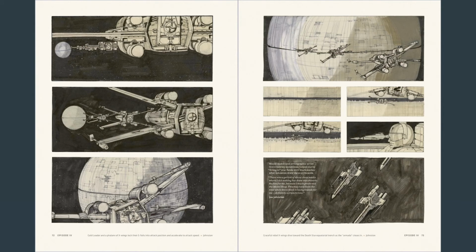Again, here's another storyboard sequence from episode 4, Star Wars. You can see this doesn't include a lot of descriptions or notes or anything like that. But what it does include is all the action that's going to happen with the X-Wings moving into position and diving down into the trench.